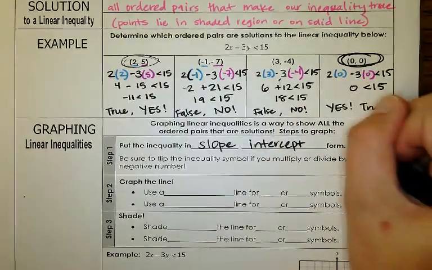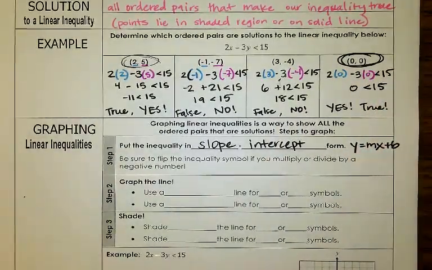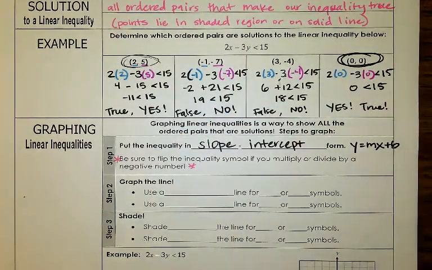If you remember, slope-intercept form is y equals mx plus b. Please, please, please remember, make sure you flip that inequality symbol if you multiply or divide by a negative number. And once it's in slope-intercept form, we are just going to graph the line.